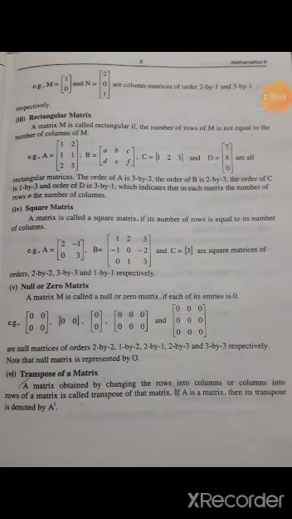A matrix in which we have only one column is called a column matrix. Next is rectangular matrix. A matrix in which the number of rows and columns are not equal, that is called the rectangular matrix. For example, A is given [1 2; 1 1; 2 3]. You can see that it has 3 rows and 2 columns. So the number of rows and columns are not equal, so it is a rectangular matrix.